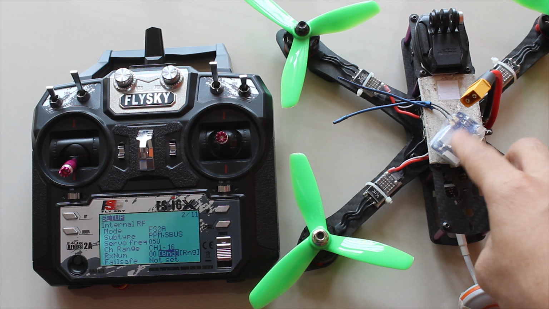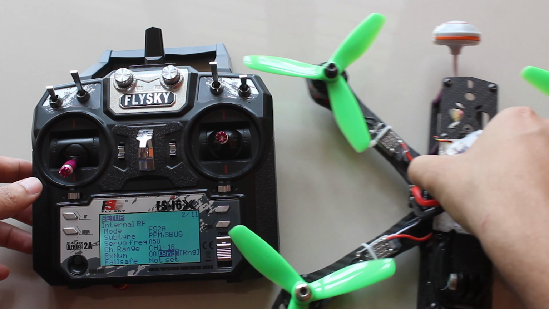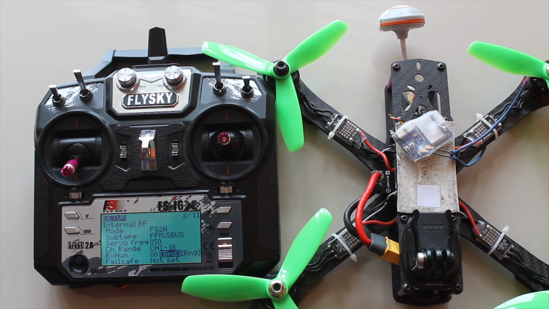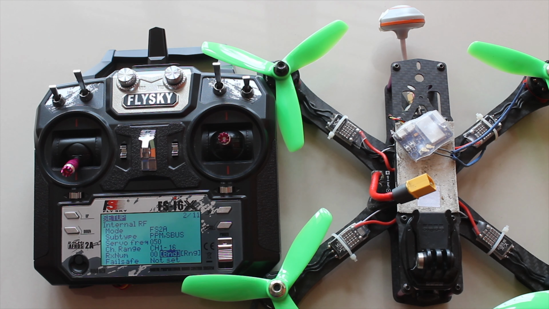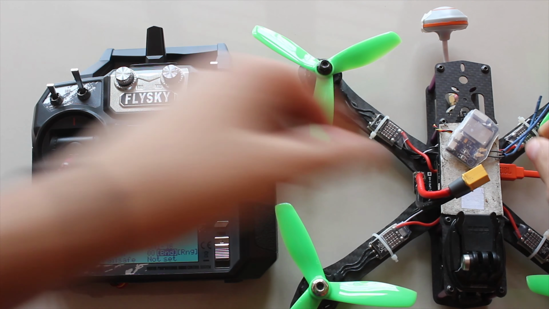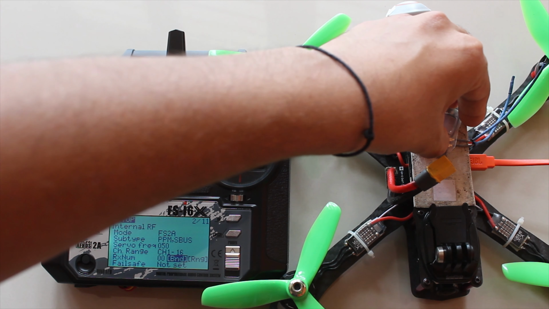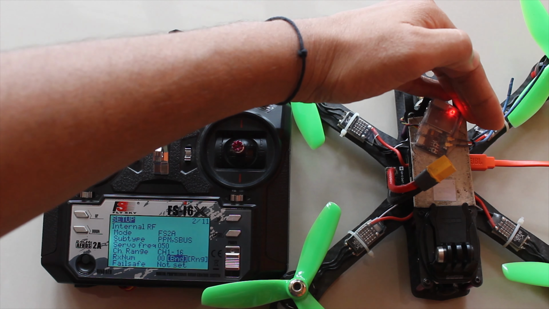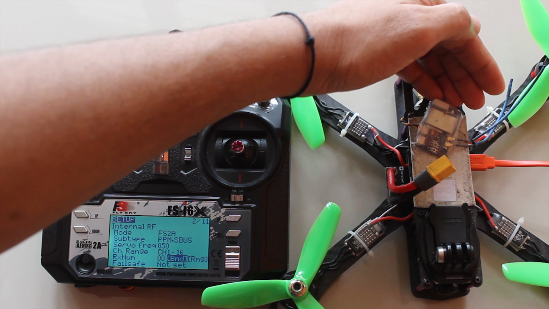I'll bind my X6B receiver, which I'm using for my FPV quad, and I'm using the S-bus port on the receiver. I can power up my receiver using the flight controller by plugging in a USB cable, but you may have to use a battery for that. And if you do, make sure to remove your propellers. I'll hold the bind button on my receiver and plug in the USB cable. That way the receiver can enter the binding mode, and you can see that the LED is blinking.